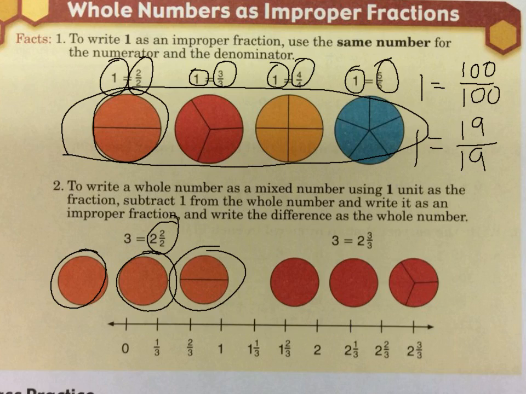And we've got the same idea over here, where we've got 3, there's 3 circles. But it also could be counted as 2 and 3/3. Here's the 3/3.